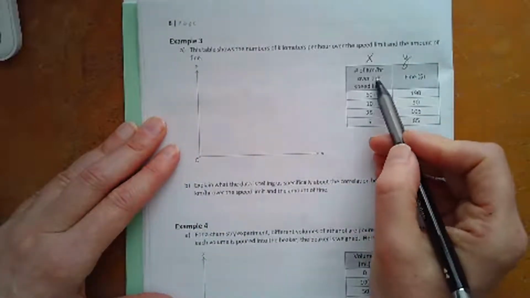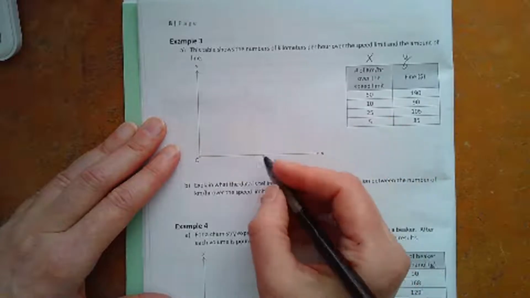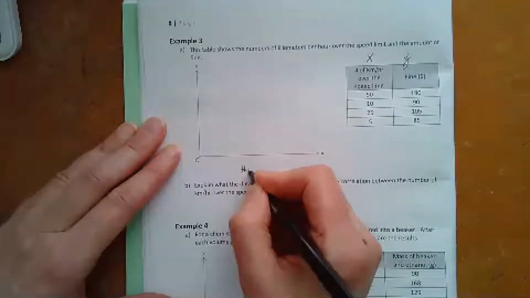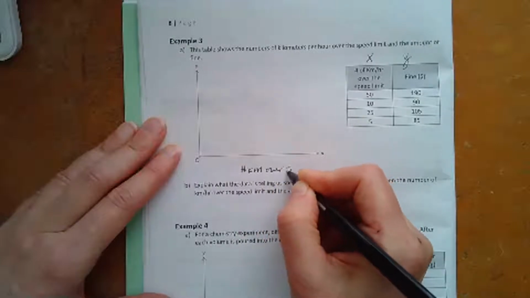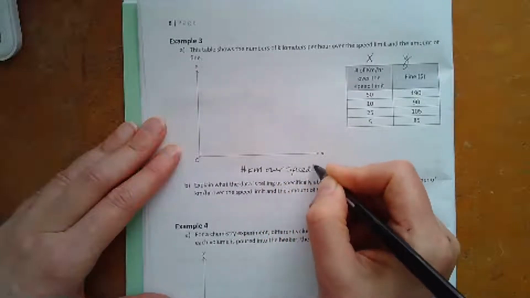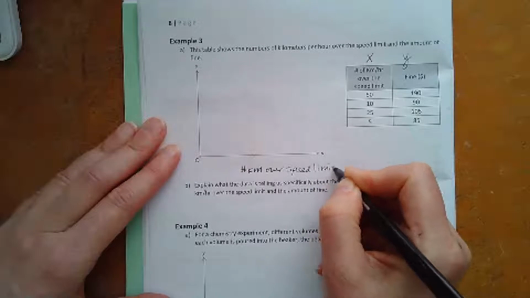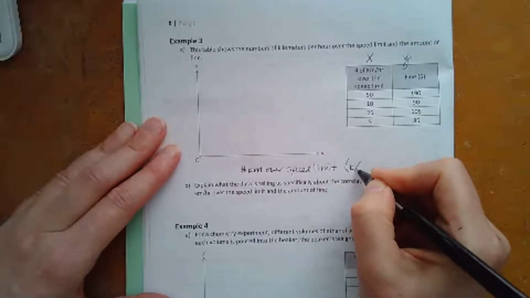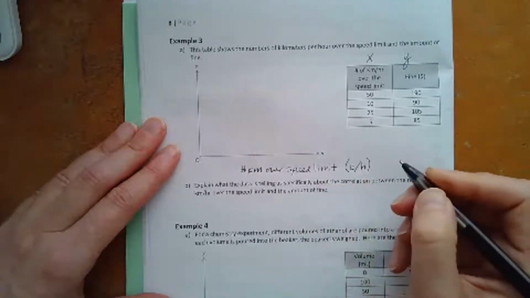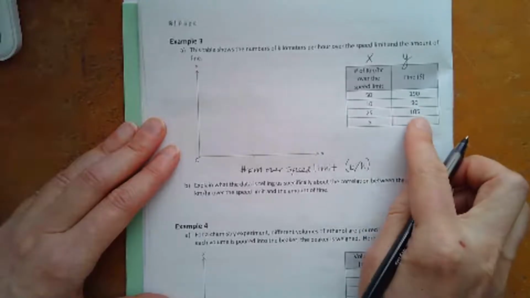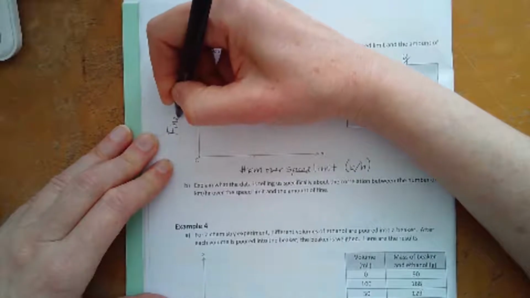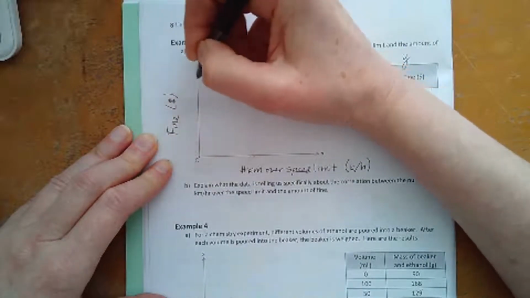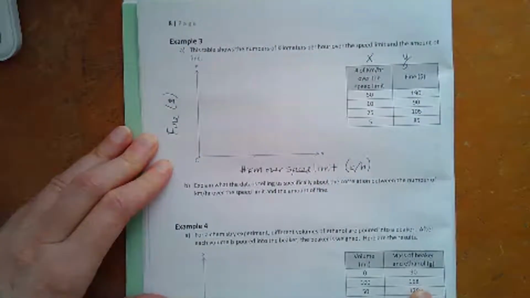So this is my label. This is the number of kilometers over the speed limit. And I guess the units would be in kilometers per hour, right? And then this label is the fine. And the unit for fine is, of course, dollars. Okay, we have to pay our fine in dollars.